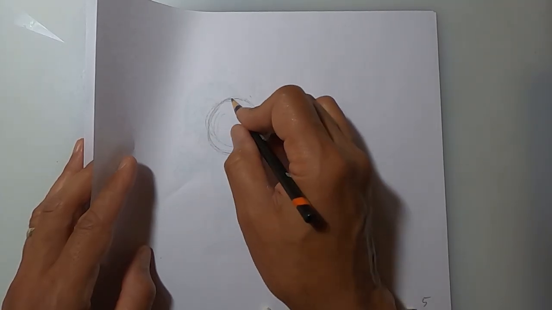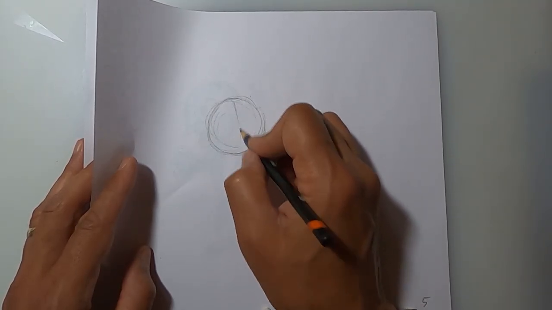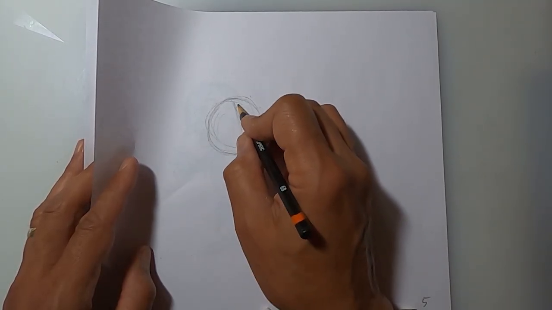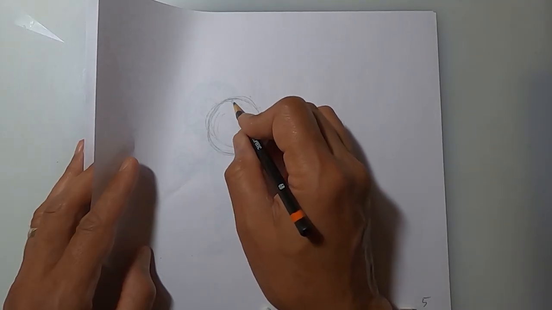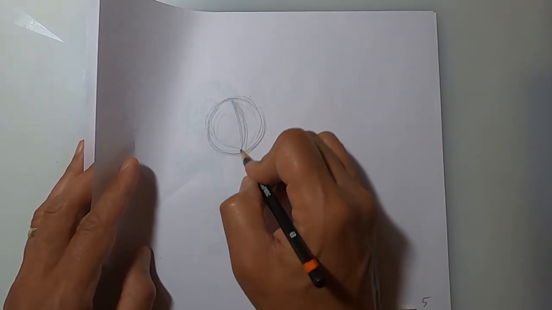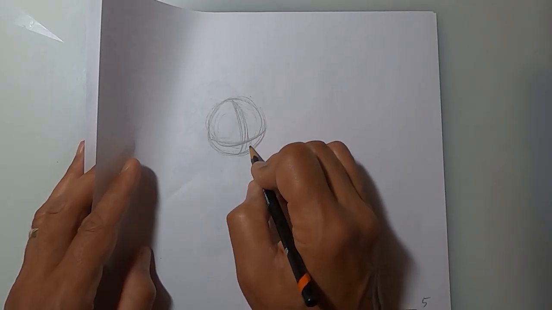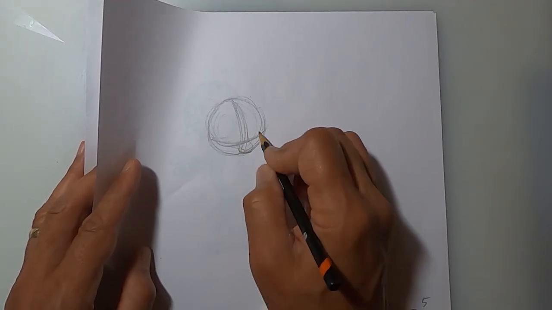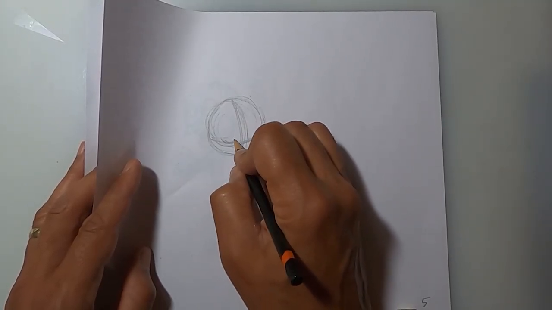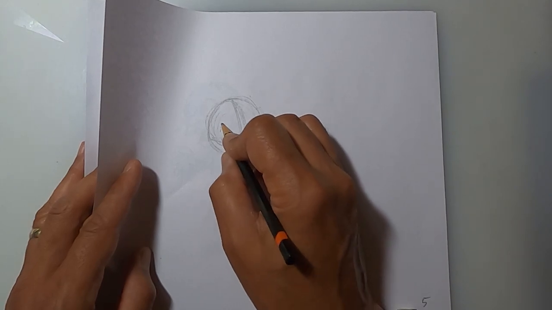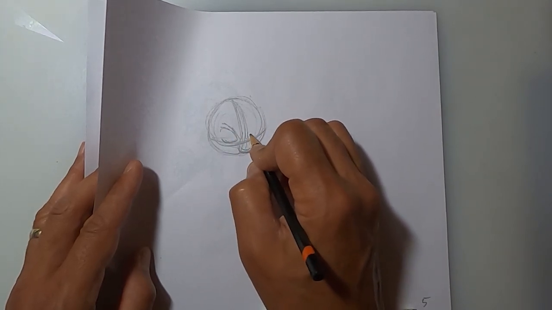turn where his head dips down. I might make it favor a little bit back that way. And his eyes closed, eyebrows down like this.